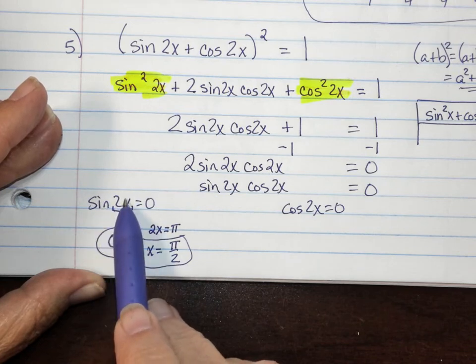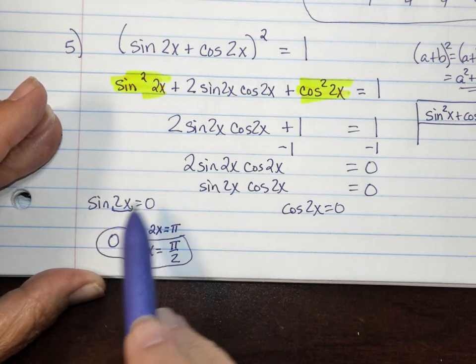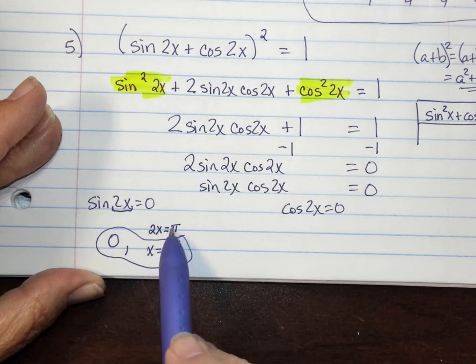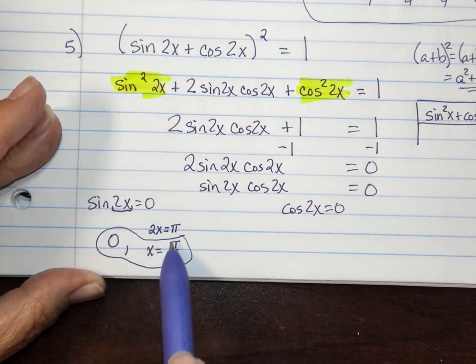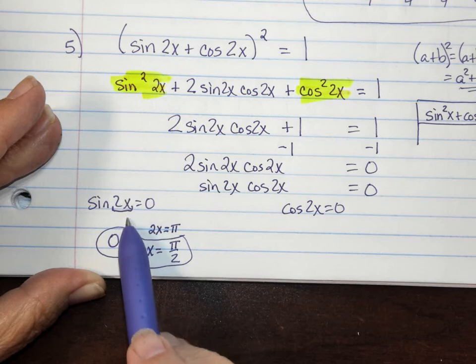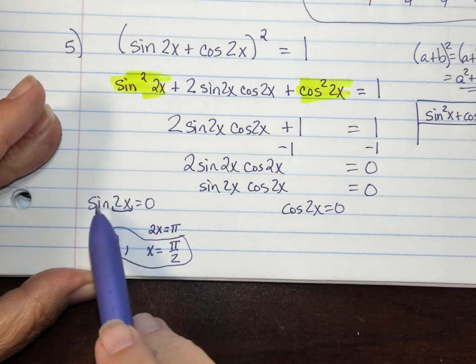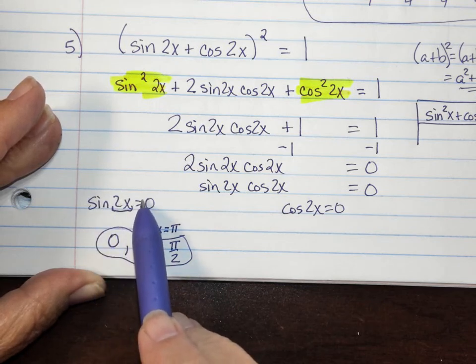Sine of pi is 0. So 2x has to equal pi. So then x is pi over 2. I'm not saying that the sine is 0 at pi over 2. That's not true. But when x is pi over 2, this will be the sine of pi, and the sine of pi is 0.